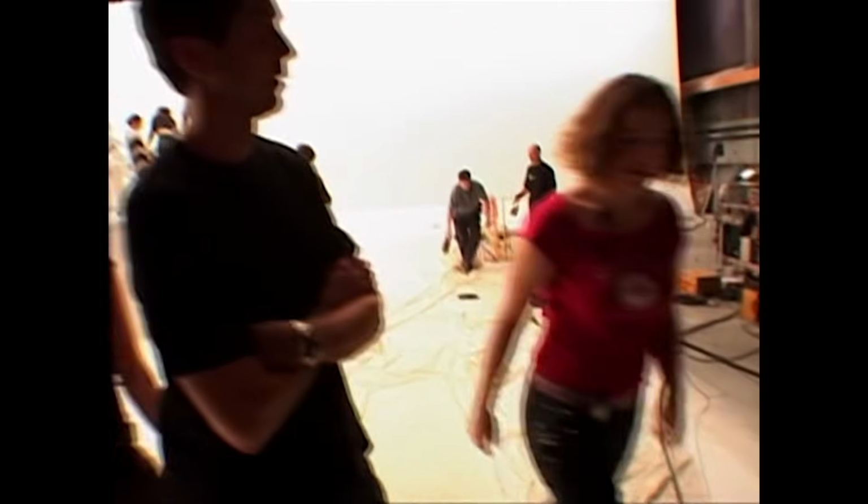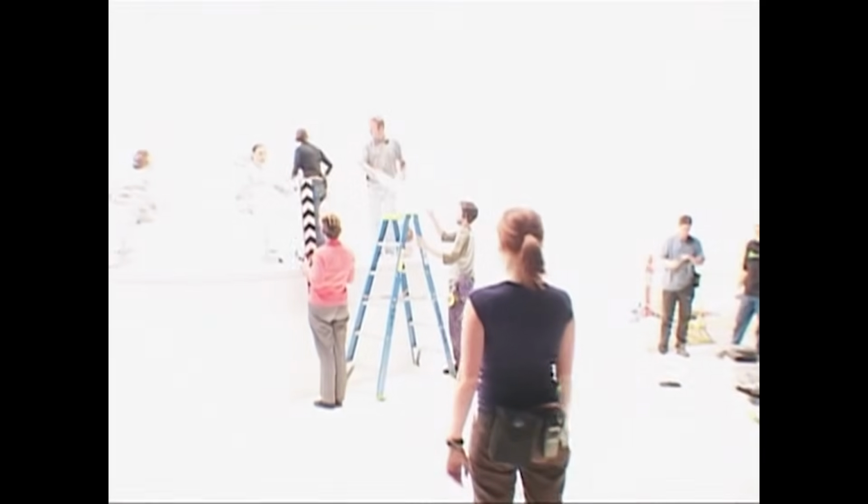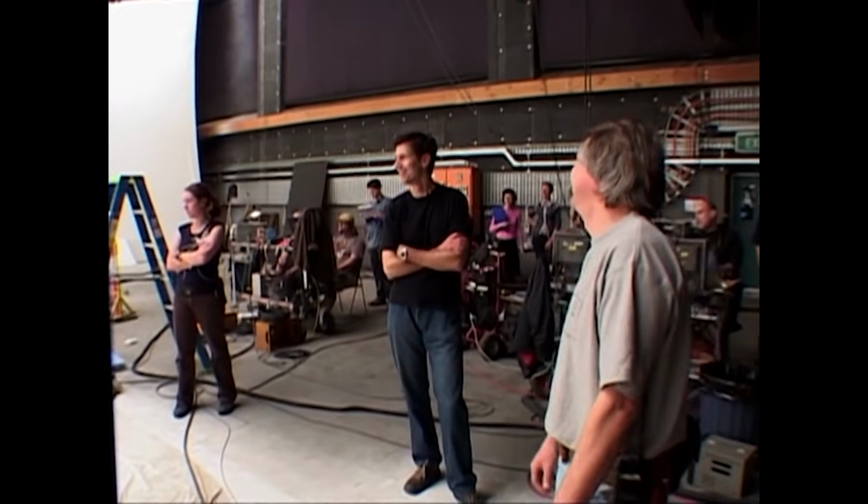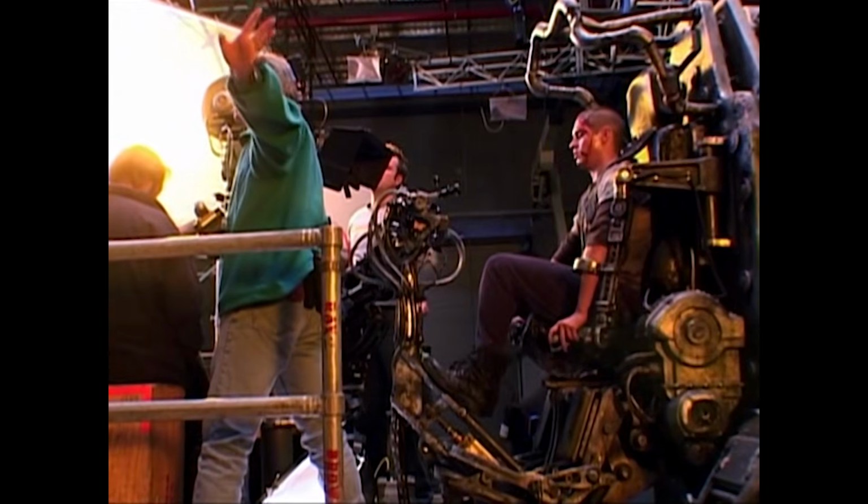Light up, please, Scotty. We had a lot of light up there. We had a lot of light. Just have to move this around, mate. Just need to get another reading on this.